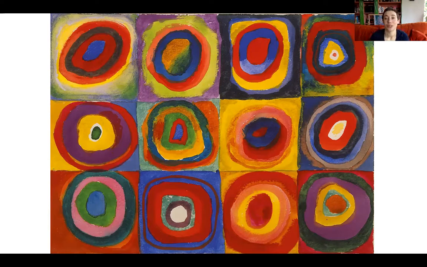But I'm also going to talk to you about different artists whose work is similar to this, and also how this relates to folk art actually around the world.